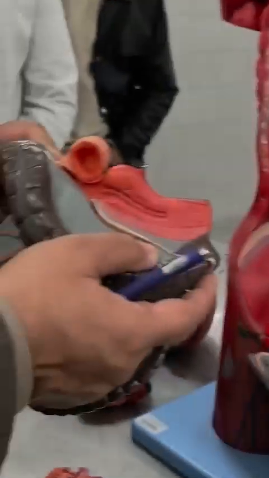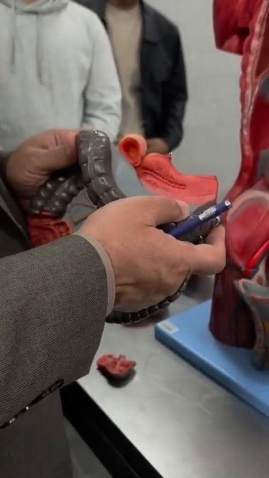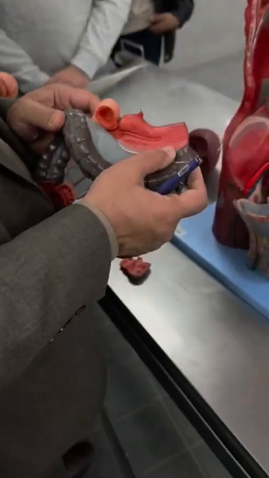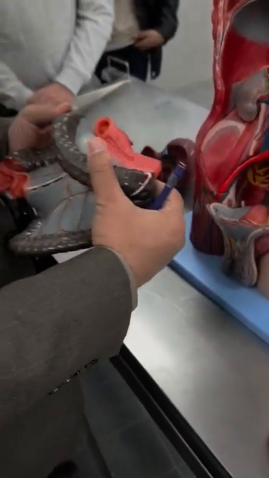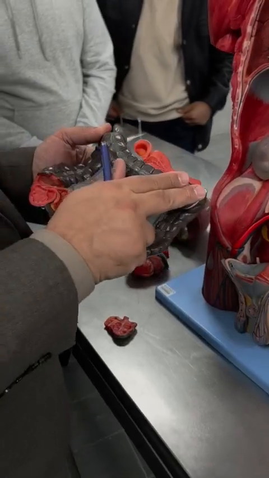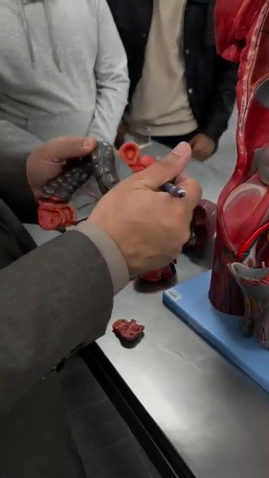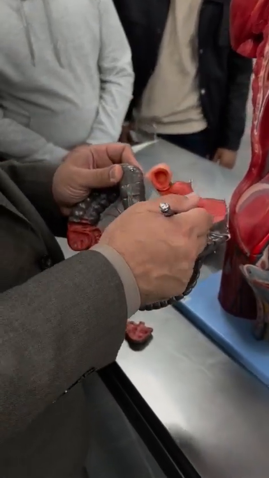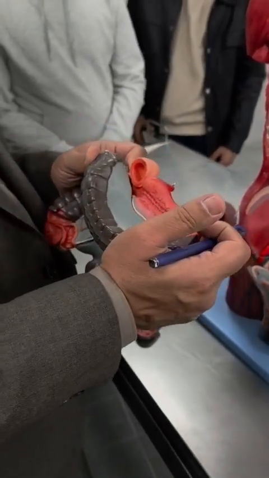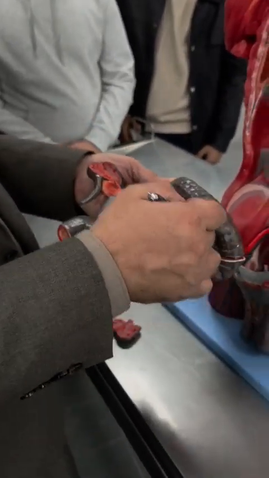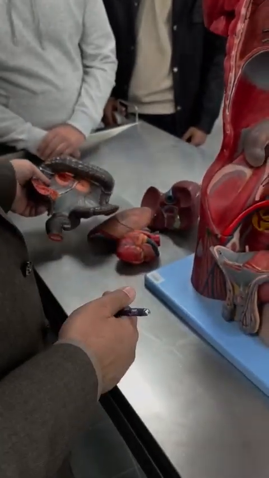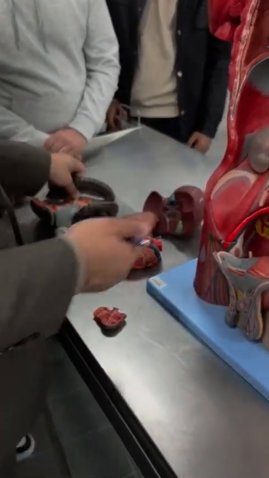In the transverse colon, if you remember, I told you there are 3 teniae coli. The anterior tenia, to which the greater omentum is attached, is called tenia omentalis. The posterior tenia, to which the transverse mesocolon is attached, is called tenia mesocolica, and the inferior tenia is free, tenia libera. Tenia libera.